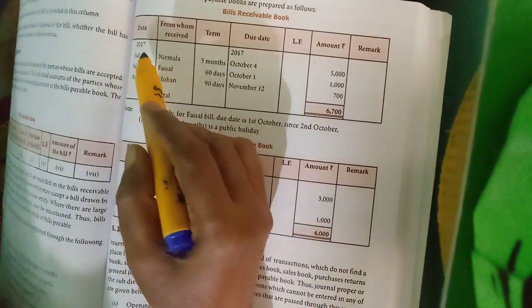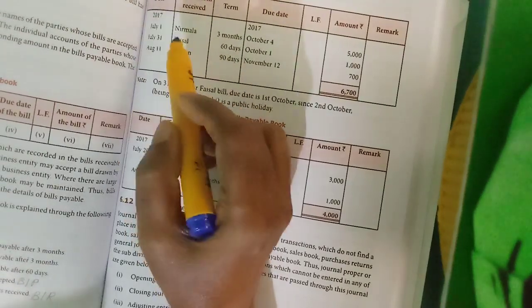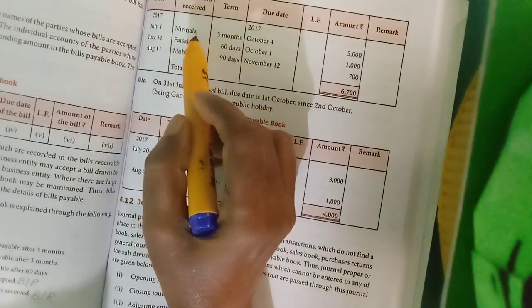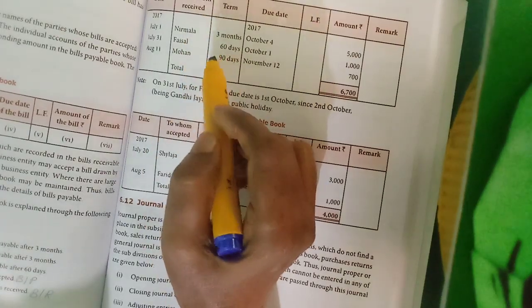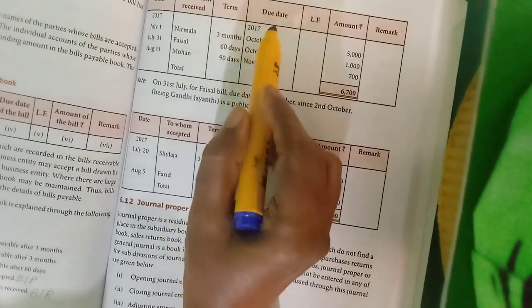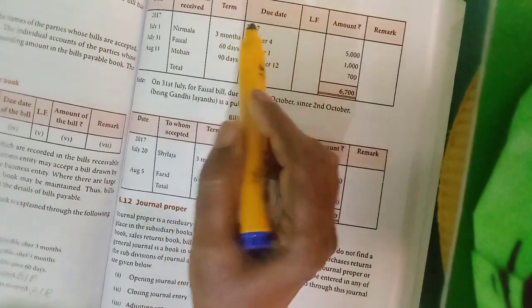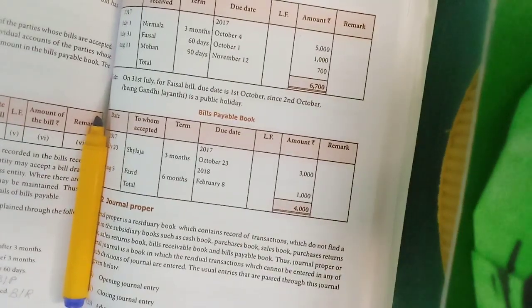First, the date of the bill: July 1, 2017. Then from whom we received, that is Nirmala. Term is 3 months. Then the due date we need to calculate. This is the calculation we have to do.